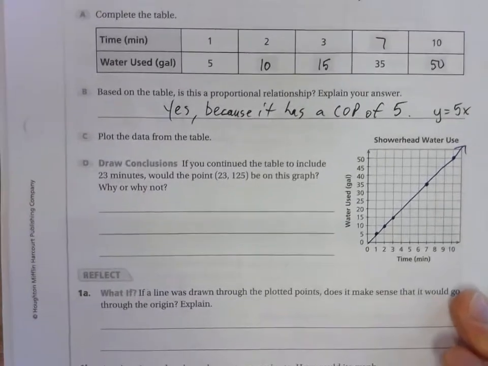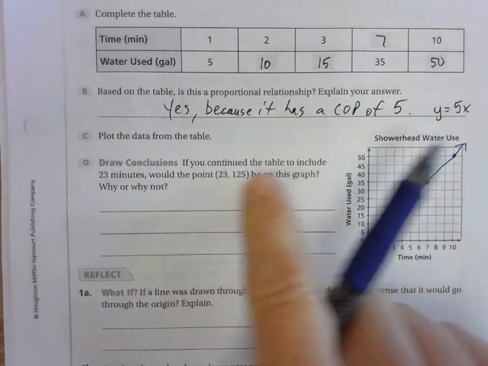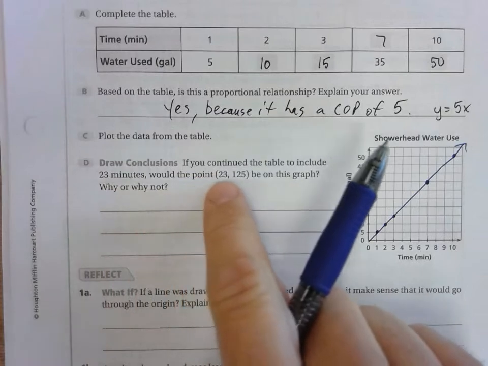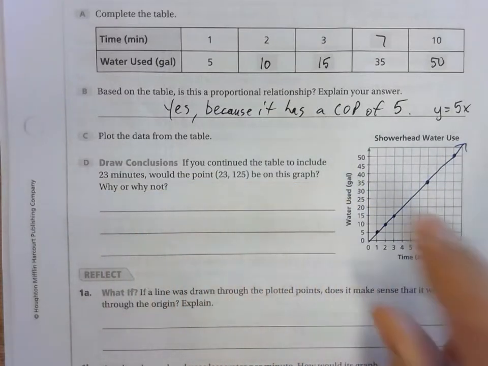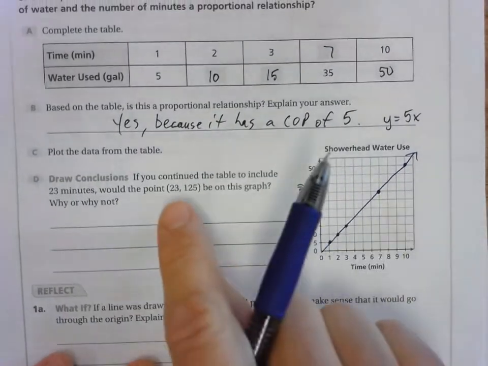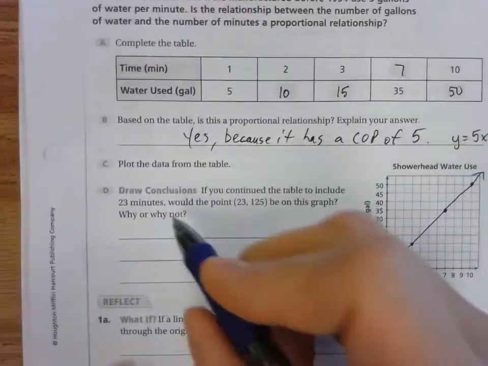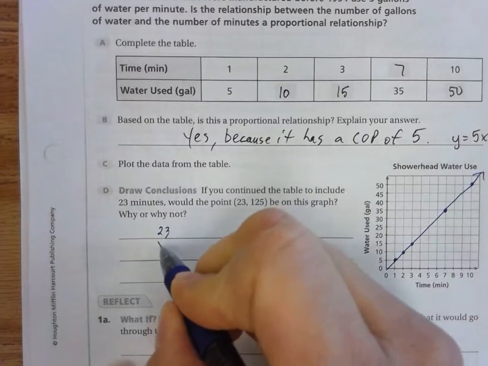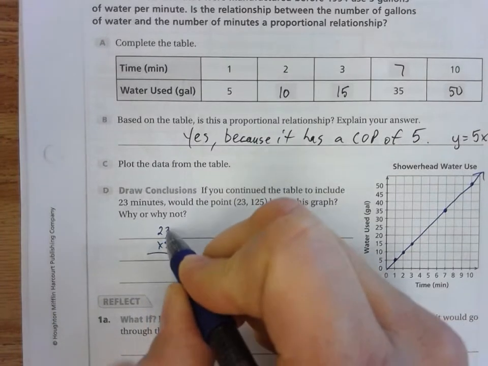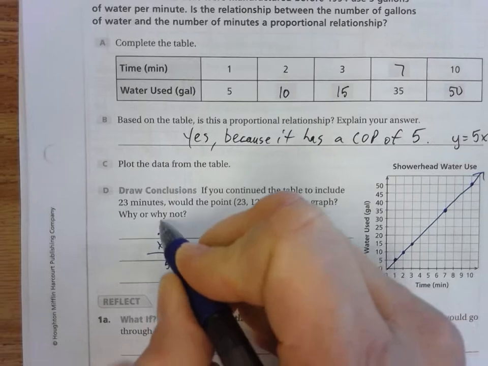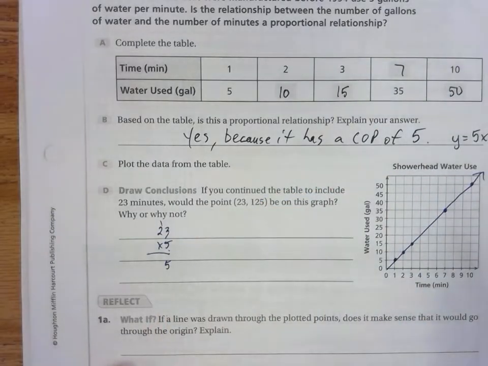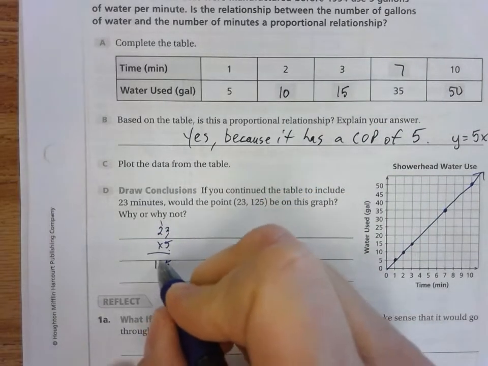Okay, so now it says if you continued the table to include 23 minutes, would the point 23, 125 be on this graph? Alright, so that means if we're going to go 23 minutes, of course it'd be way out here somewhere. So right here we're just going to do 23 times 5. 5 times 3 is 15. And then 5 times 2, of course, is 10, plus 1 is 11.